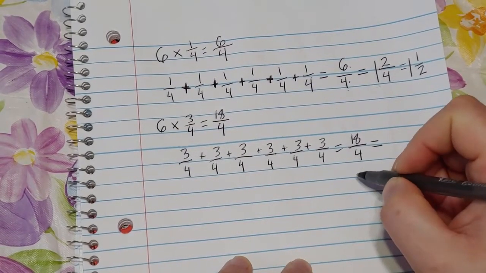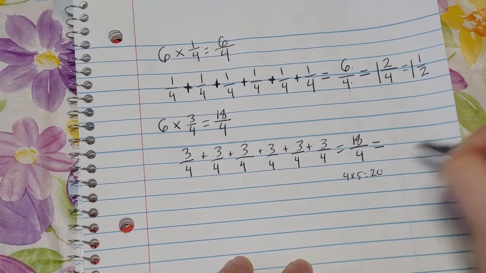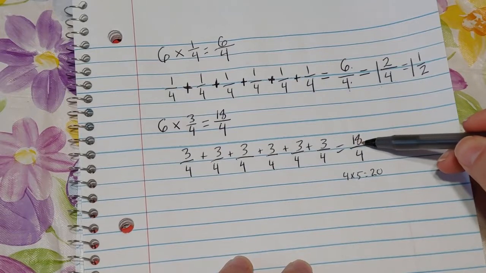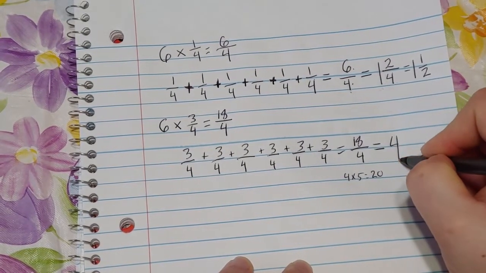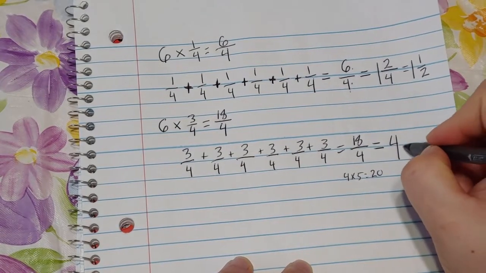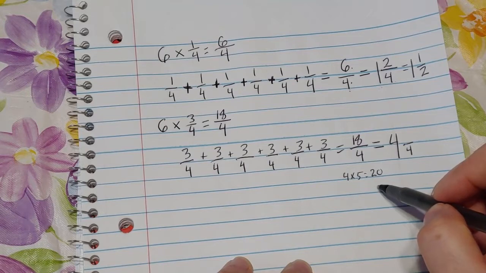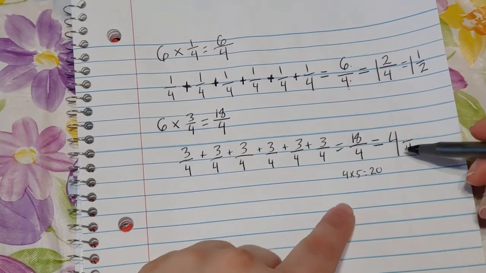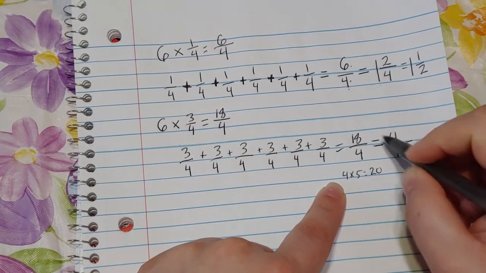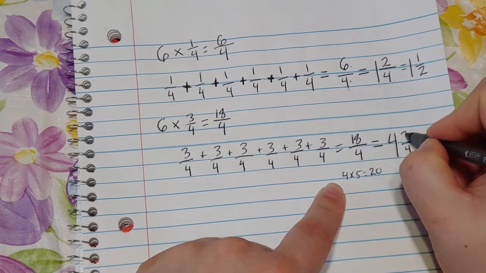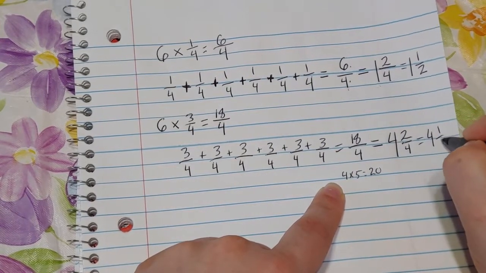My easy facts, 2, 5, and 10. I know that 4 times 5 is 20. Guess what? I can't pull 5 groups out of 18, so that means I can only pull out 4 groups. So then I got to figure out, okay, 4 times 4 is 16. I have 18, which means there's 2 left behind. Same as 4 and 1/2.